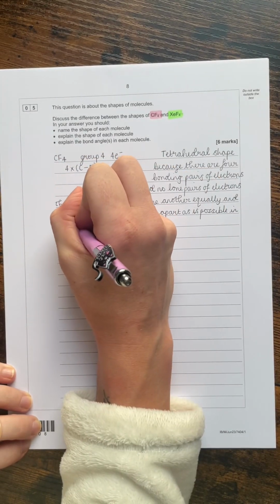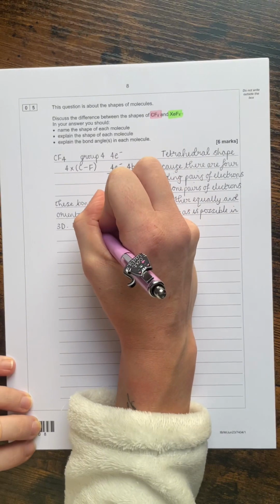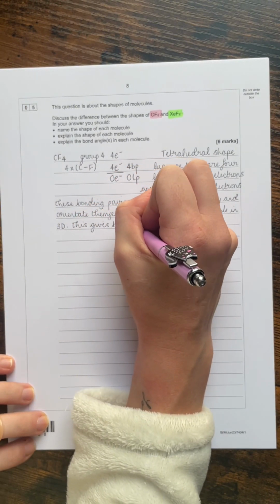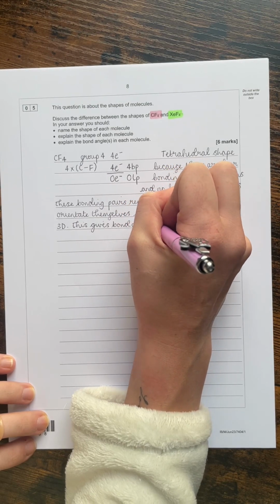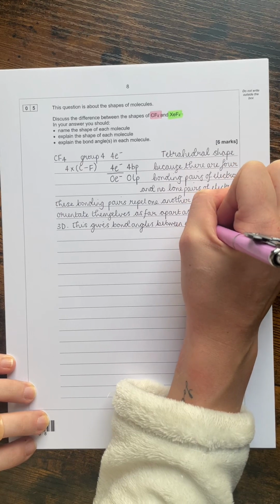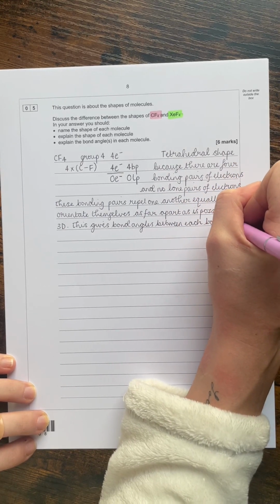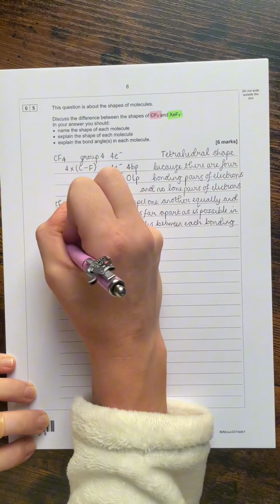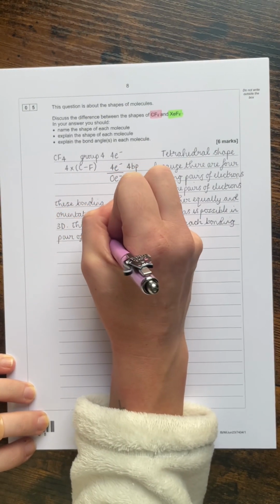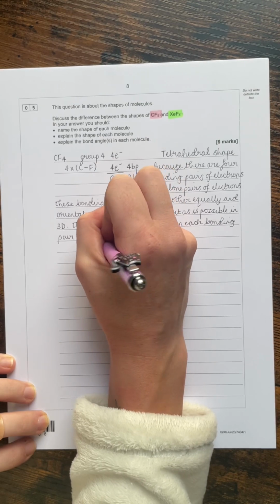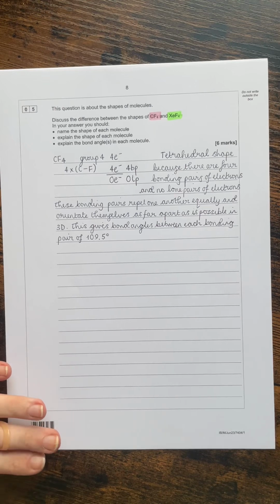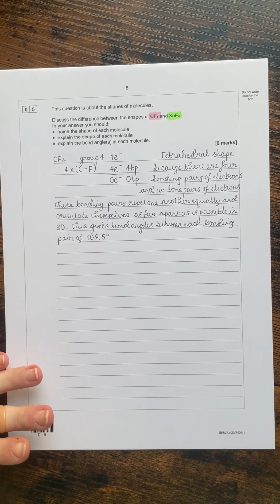So my next sentence is going to be, this gives bond angles between each bonding pair of 109.5 degrees. Again, that's because we're working in 3D, but I've already said that.